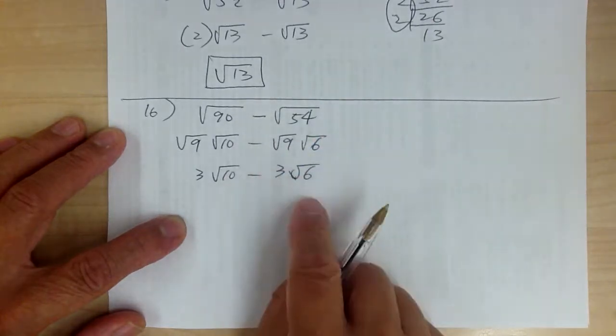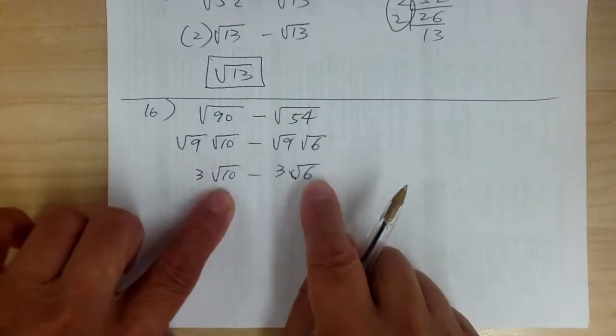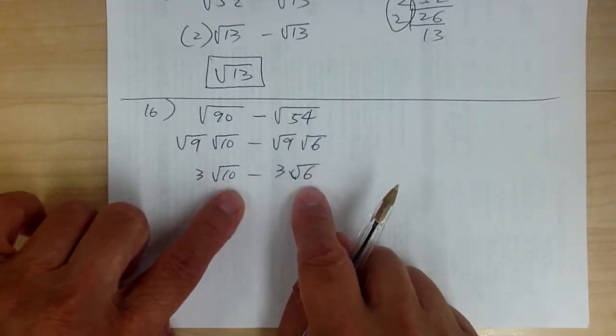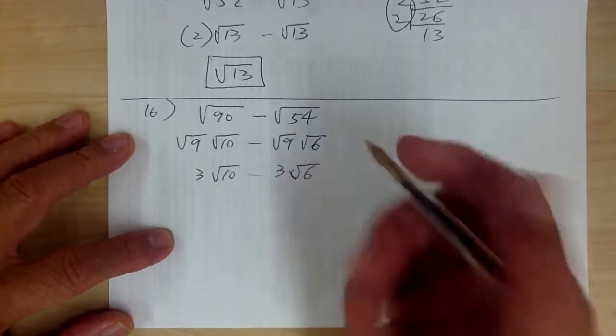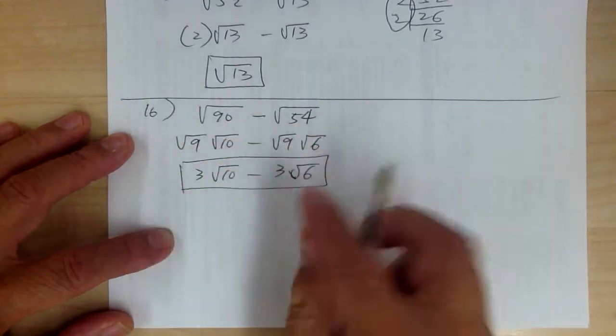Now, in order to add or subtract, you need to have the same radicand. So these are different kinds of things, and you cannot do anything. Think of this like x and this like y. So you've got 3x minus 3y, and you cannot really combine them. Okay, and so that's it.